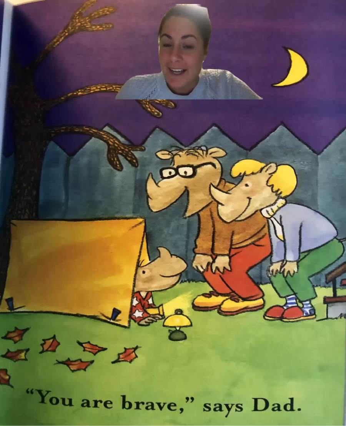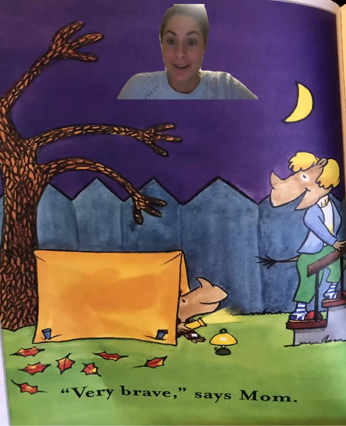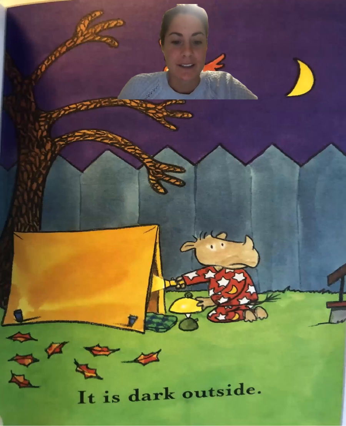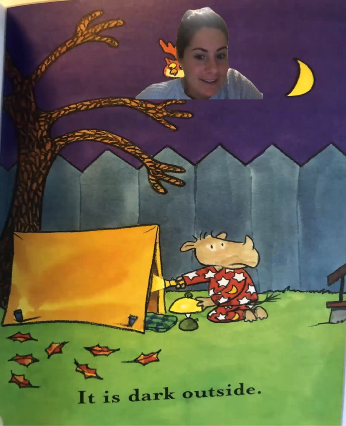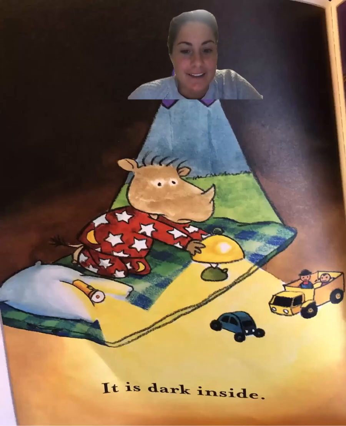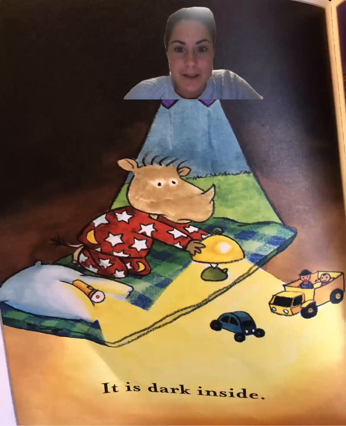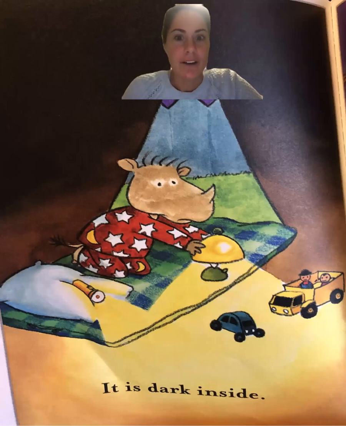You are brave, says Dad. Why is he brave? Why would that be brave? Yeah. Sleeping outside on your own? Oh, you got to be brave to do that. Very brave, says Mom. It is dark outside. Uh-oh, maybe he's second guessing this. It is dark inside. So it's even dark inside his tent. He's got his little lamps here, but uh-oh, maybe our problem's starting to form. It's real dark now, and it's even dark inside his tent.